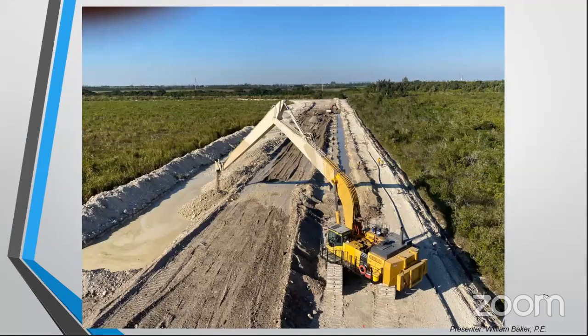On the next slide, we have some photos of our construction process. You can see here in the foreground is our long stick excavating the trench. You can see the trench filled with slurry there going, at that time, east to west. And then in the far background, you can see another backhoe placing the marl backfill material that gets mixed with the slurry. Next slide, please.